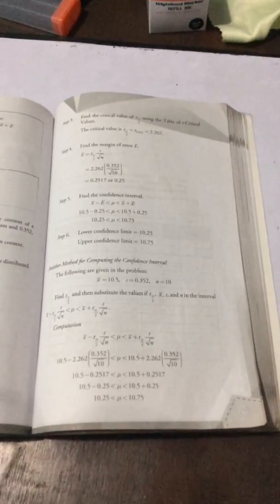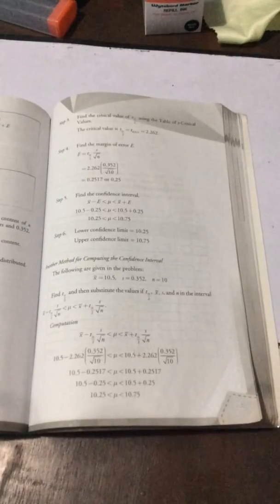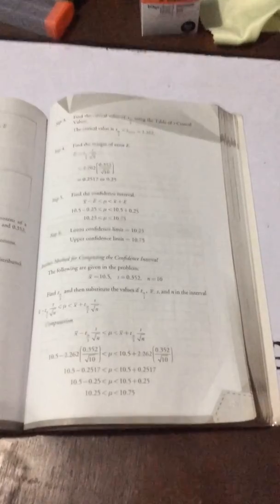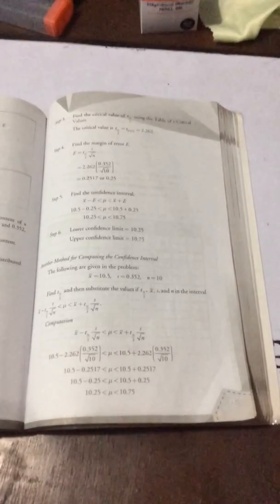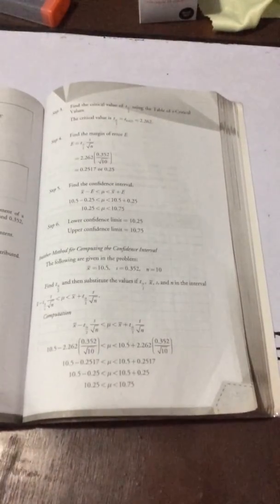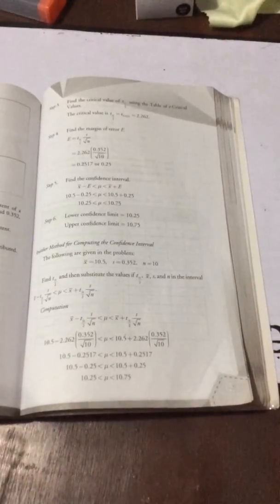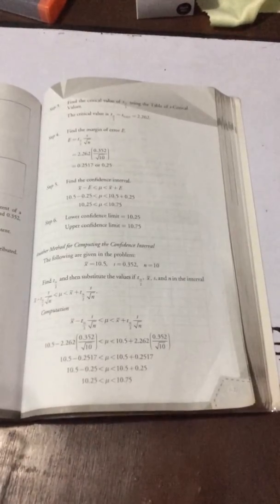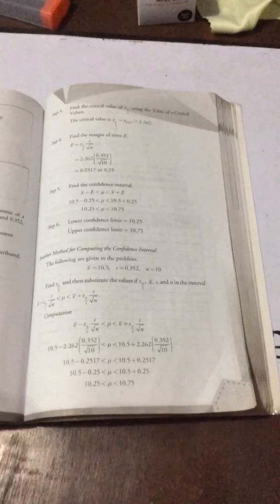For us to be able to discuss step number 5, find the confidence interval. For the confidence interval, we will be using population mean is greater than x bar minus E but less than x bar plus E. Our mean is 10.5 and our margin of error represented by E is 0.25. So what we have here is 10.5 minus 0.25, which is 10.25, and 10.5 plus 0.25, which is 10.75. Therefore, our population mean is greater than 10.25 but less than 10.75.